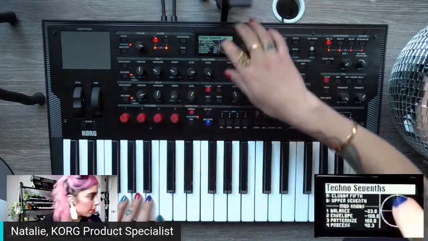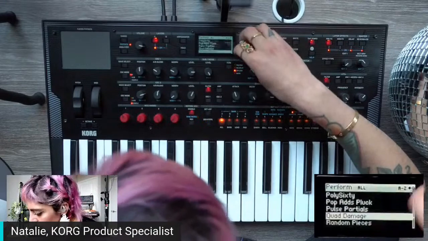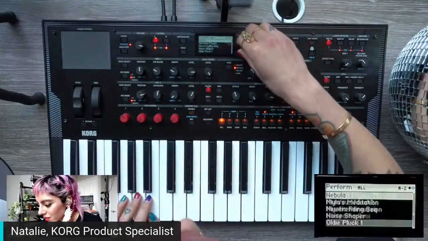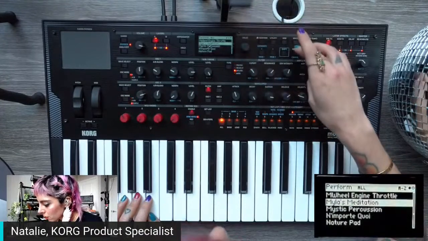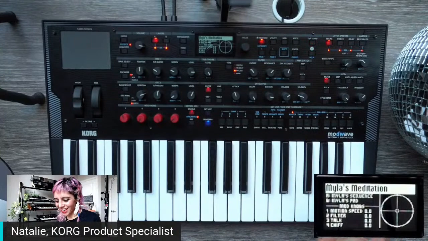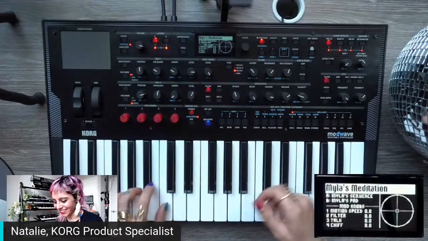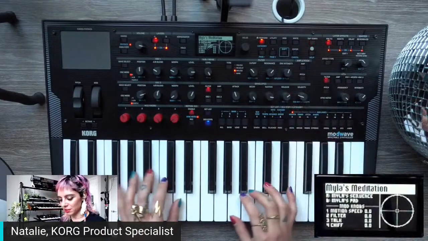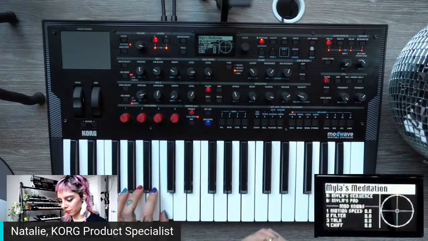Let's see, what did I pick to Mila's meditation? You'll see what I mean. Words are words, but let's hear it and see it. Why I didn't study English and studied music. I'm like, I don't want to talk. No words. Let me just play some music. All right, here's Mila's meditation. Oh, yeah.